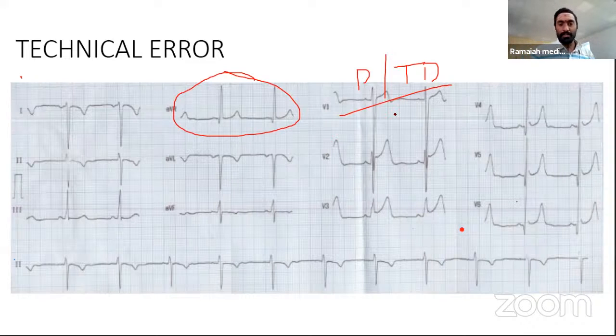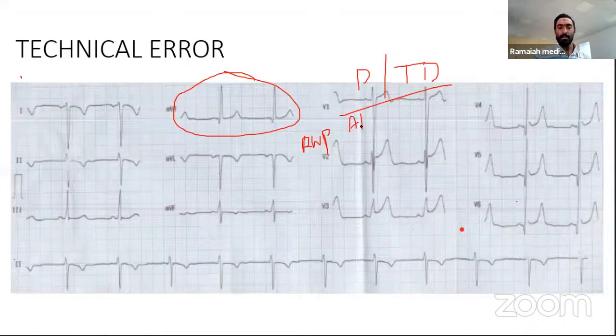Correct. So in dextrocardia, what will happen to the R-wave progression? Someone says it is going to be abnormal. What about others? What do you think? If the heart is switched to the side, normally V1 to V4, V6 are placed like this, so this is the expected direction and this will be the R-wave progression. But then it is going to be in this direction. So in dextrocardia, it will be abnormal.